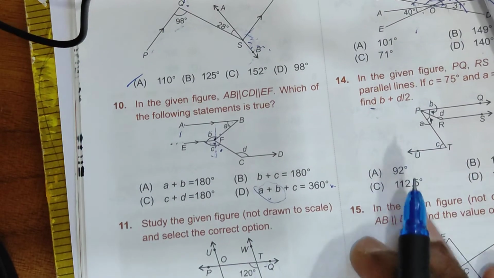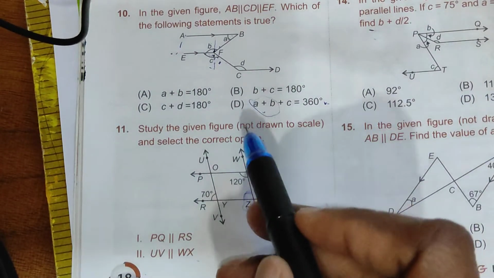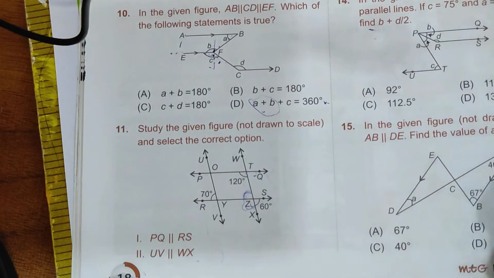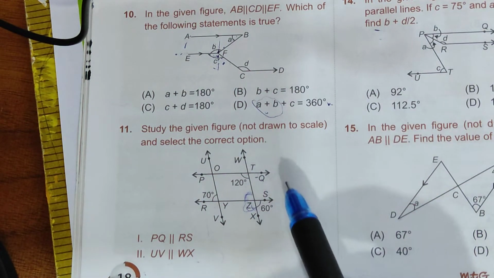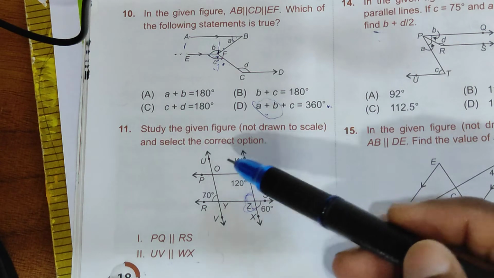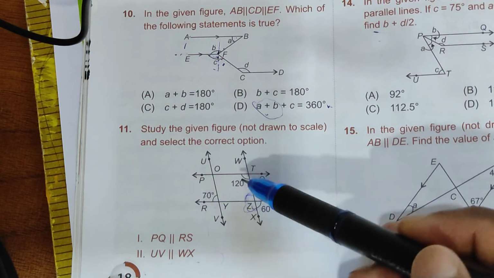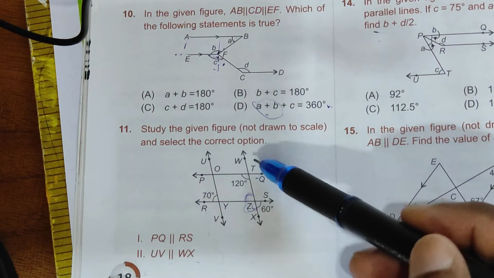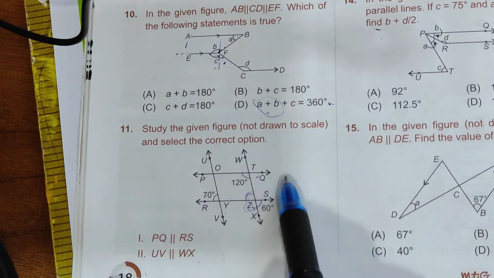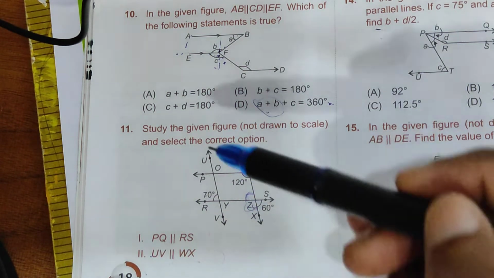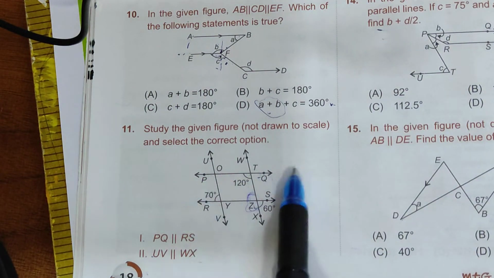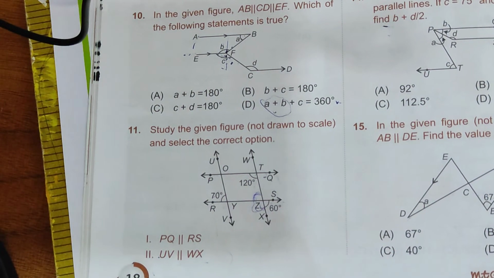We'll go to the next question now. Question number 11. Study the given figure. Not drawn to scale. Select the correct options. Here UV and WX are given, and PQ and RS. PQ is parallel to RS.